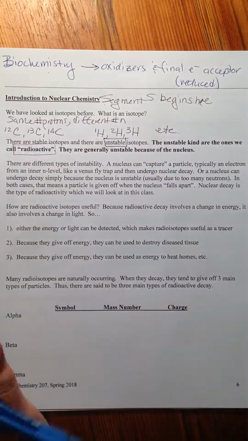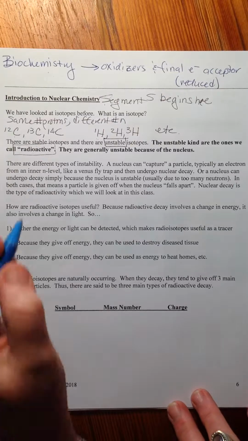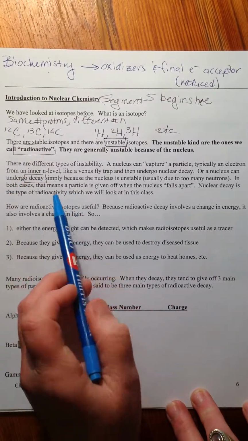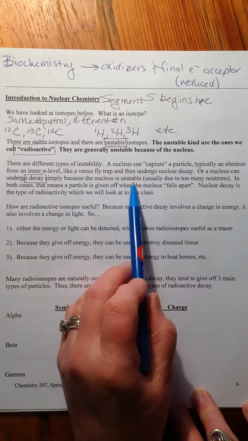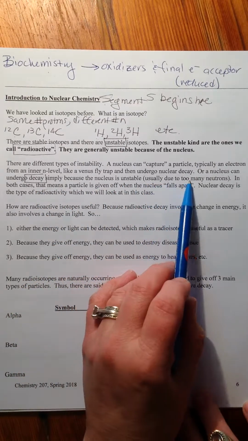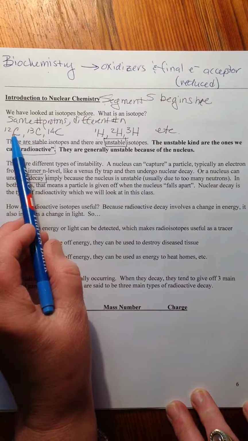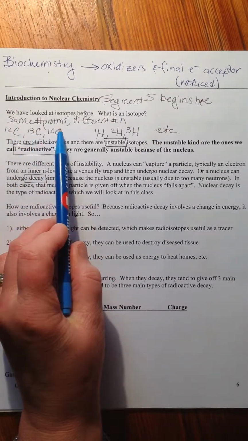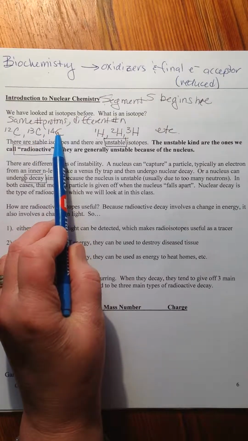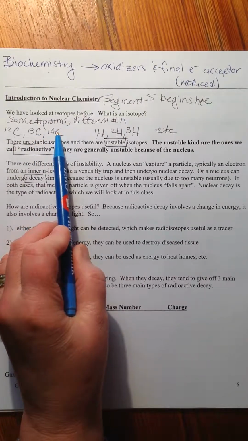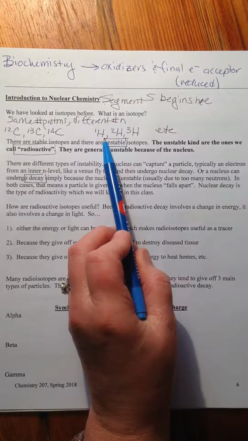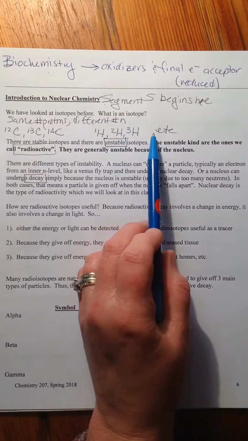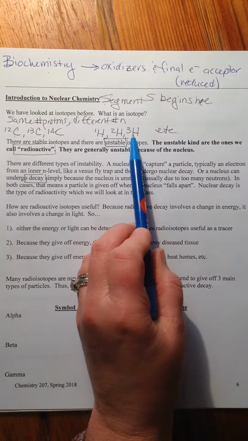For the purposes of this class, we're going to look at nuclear decay, which means that it generally happens because the nucleus is usually having too many neutrons. So for example, carbon-12 is stable, but when we start shoving in more neutrons, that nucleus becomes unstable. Hydrogen-1 is stable, but when we start shoving in more neutrons, it becomes unstable.